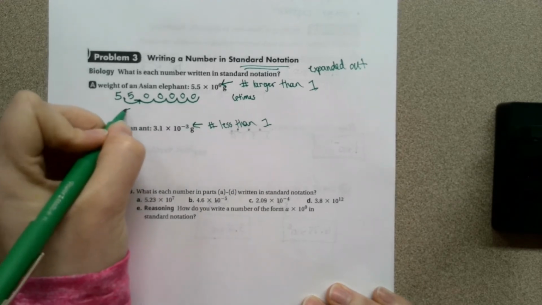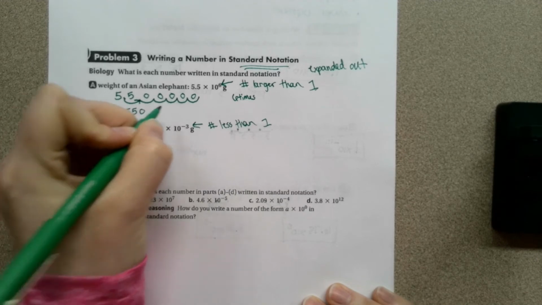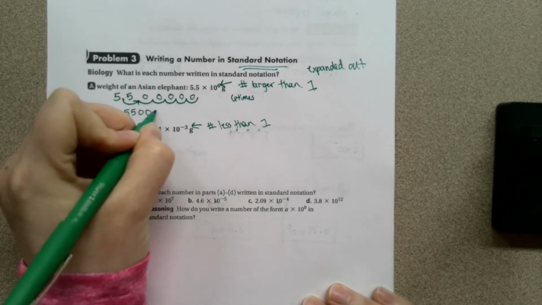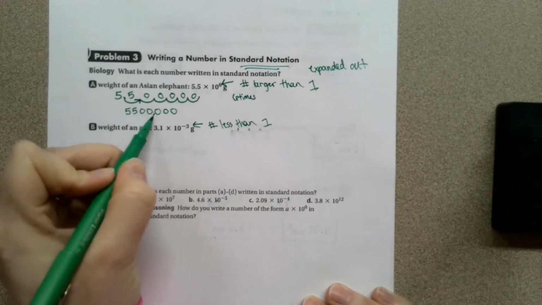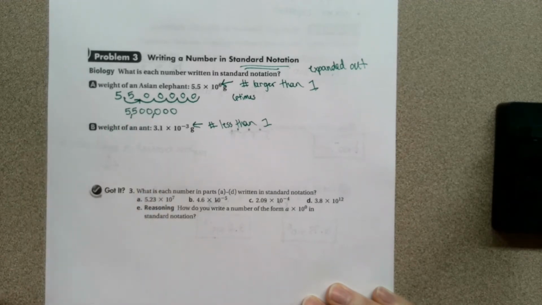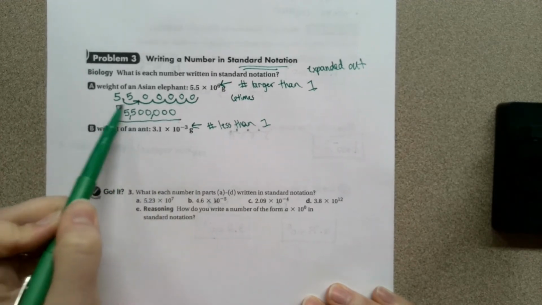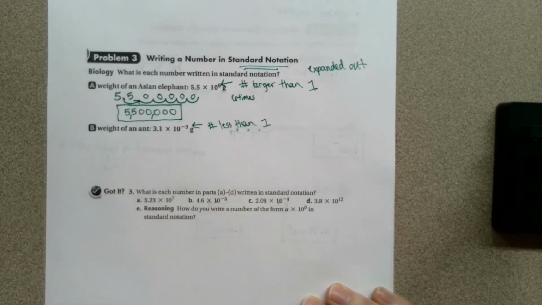So then underneath that we would write it correctly with the commas in the correct place. 1, 2, 3, 4, 5 zeros. So this is our number in standard form. Positive exponent, so we moved it to the right because it was becoming larger.